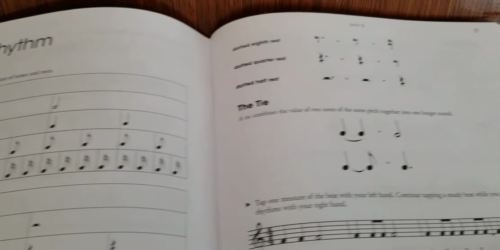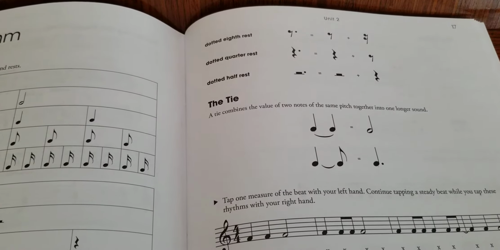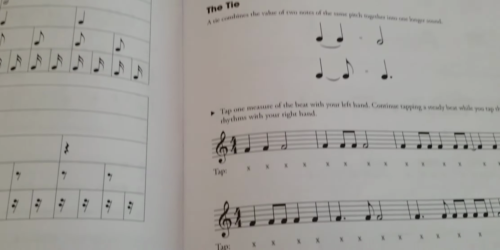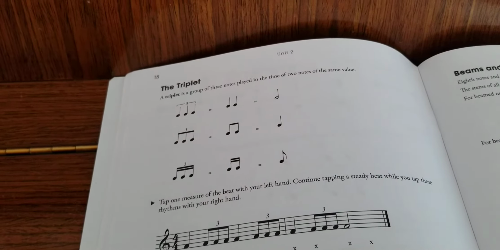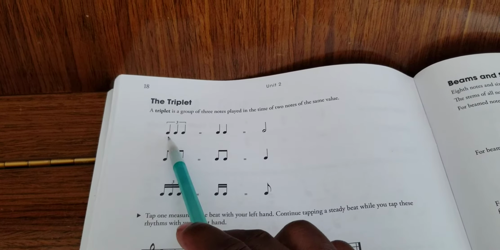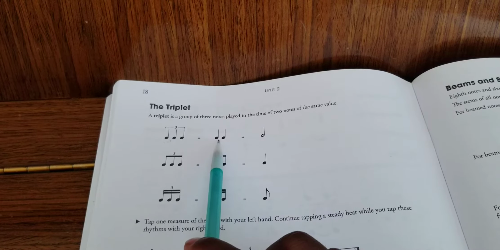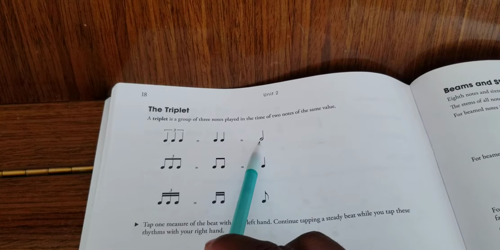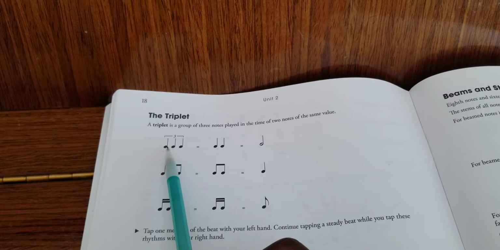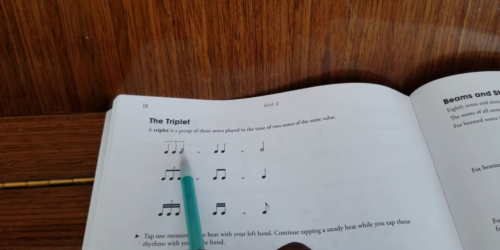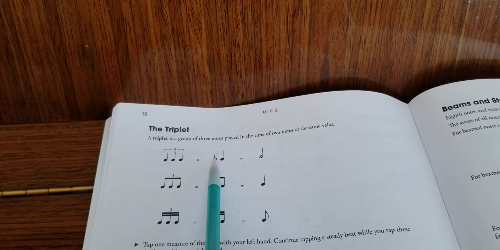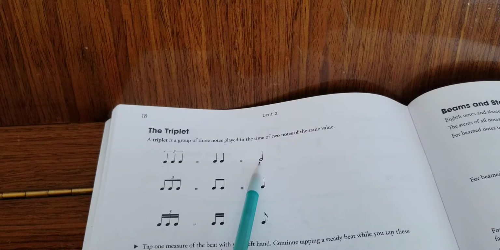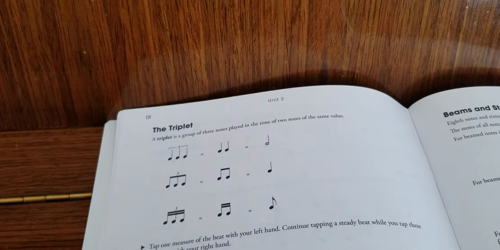Then we also learned about different values of rests and ties. And then we looked at our time signatures as well. And we learned about triplets, that a triplet is played in the speed of 2 and in the beat of 1. So to get triplets, all you have to do is use the 3 notes and slash 1 note off. So these 3 notes must be played in the speed of 2 quarter notes or in the speed of 1 half note. Okay, so it shows the equal value.